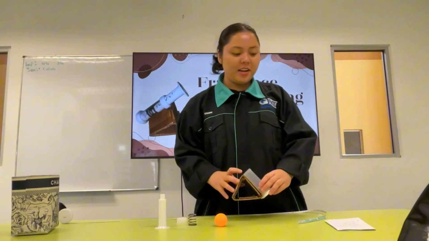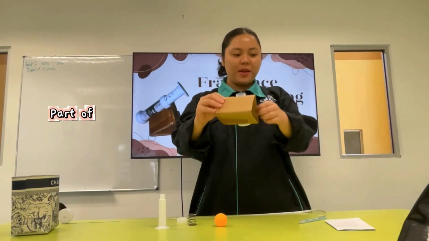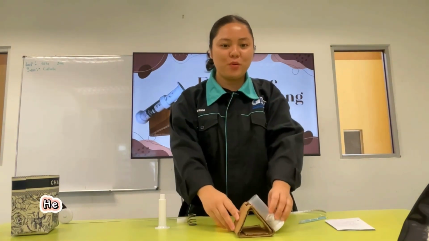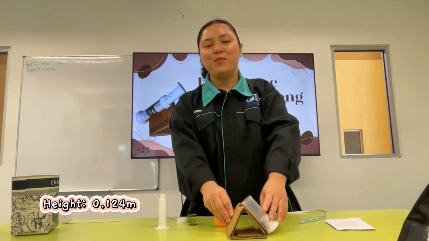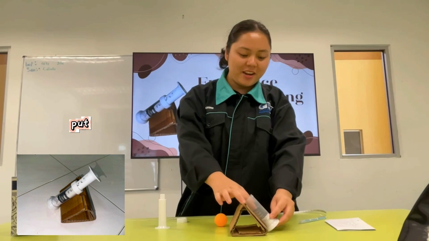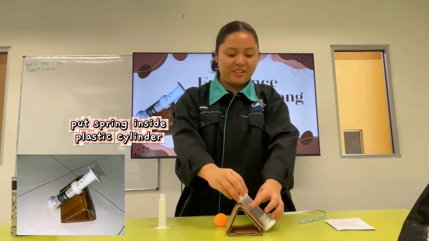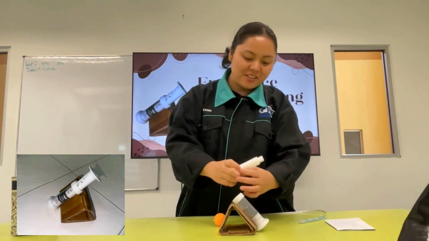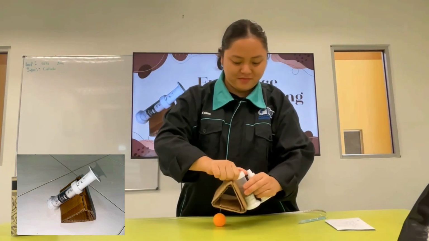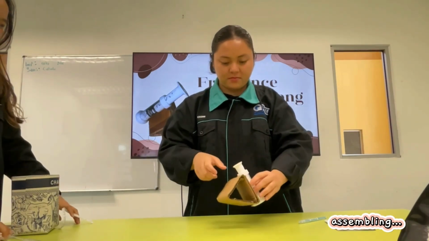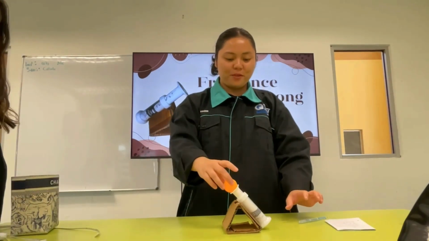Okay, for the design, we use a box as a base to make it vertically constant, 0.14 meter. And then we put the spring inside, close the top, and put the string inside the cylinder. Then we put the ping pong at the top.